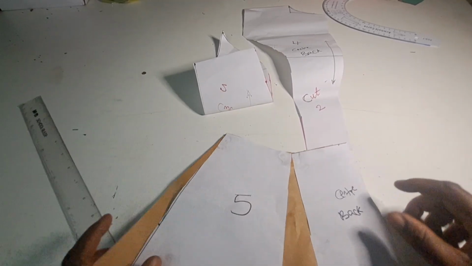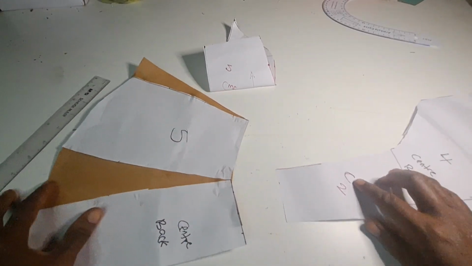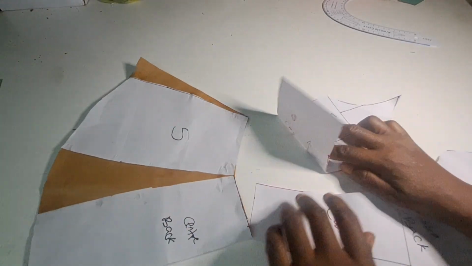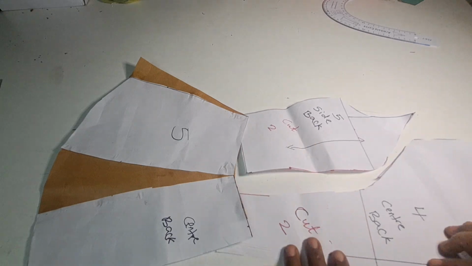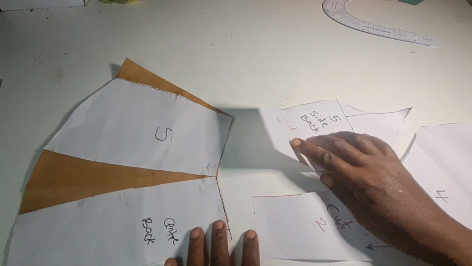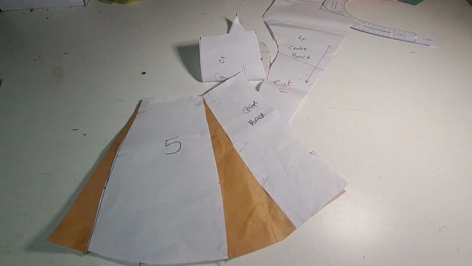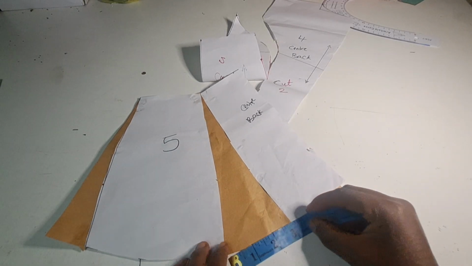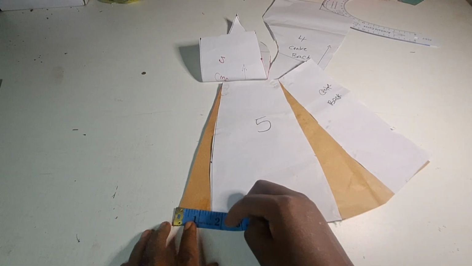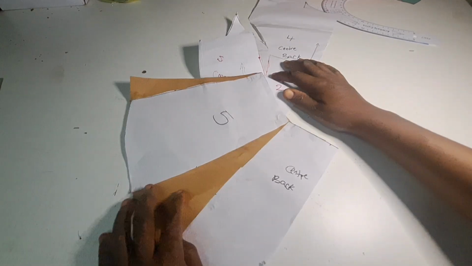So here are my pieces. You can see this is the center piece. This is the side. This is the down part. So the same thing I did to the front, I added 3 inches on this and 1.5 on this side. So that's the same thing I did.